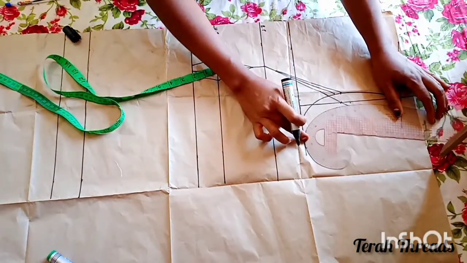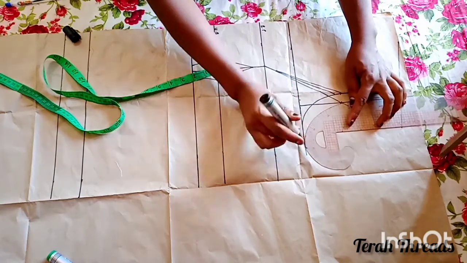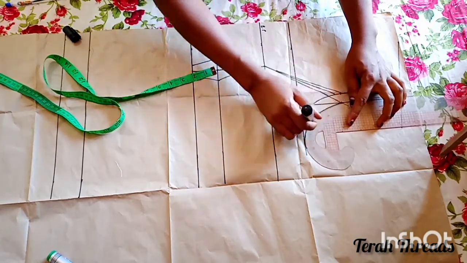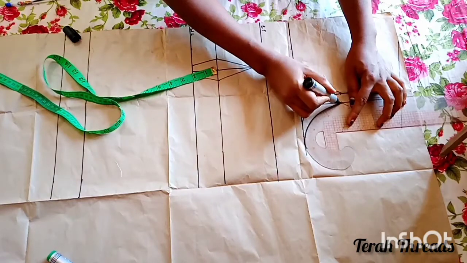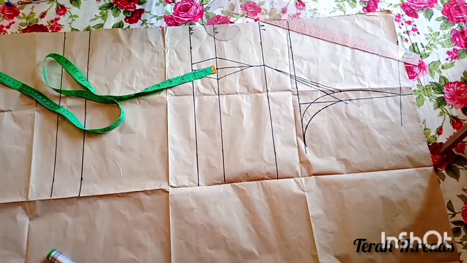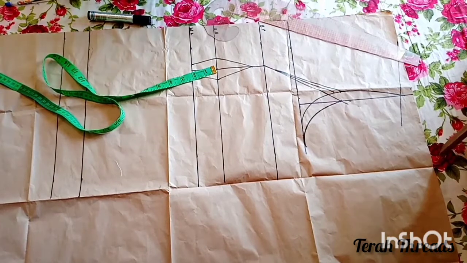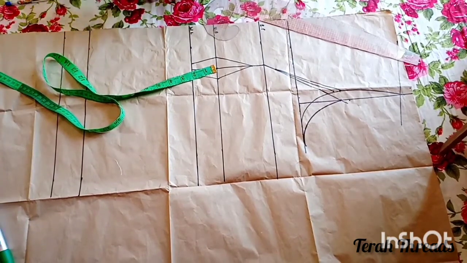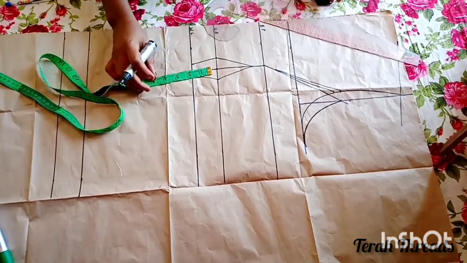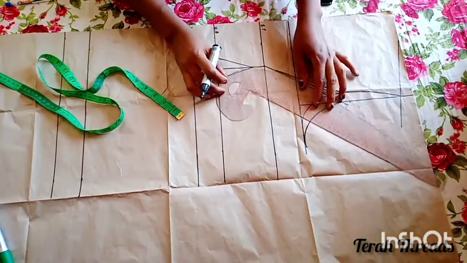So I'm recreating the curve again. This is to prevent me from having a shortage of fabric by the time I join both sides together, by the time I join the center front and the other front panel together. So if you're going to create this kind of princess dart, make sure you extend it by 1 inch.